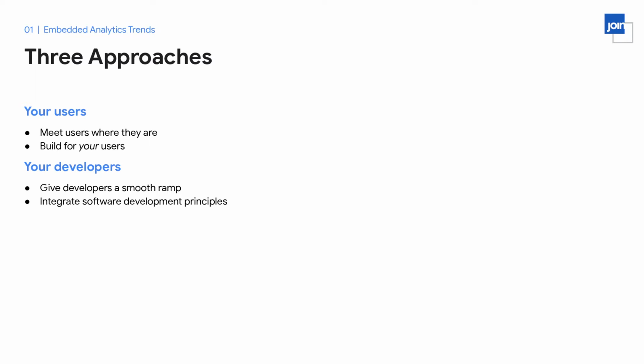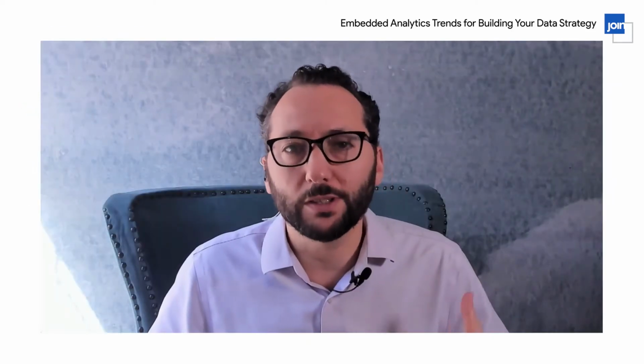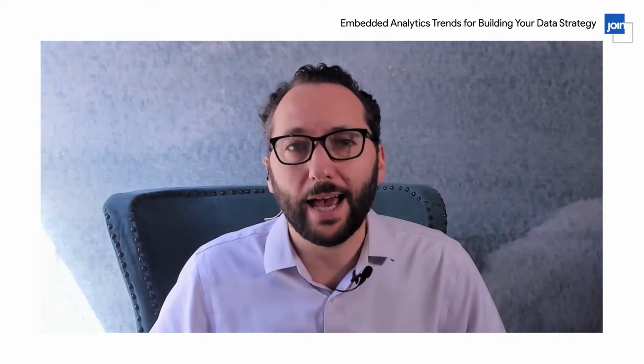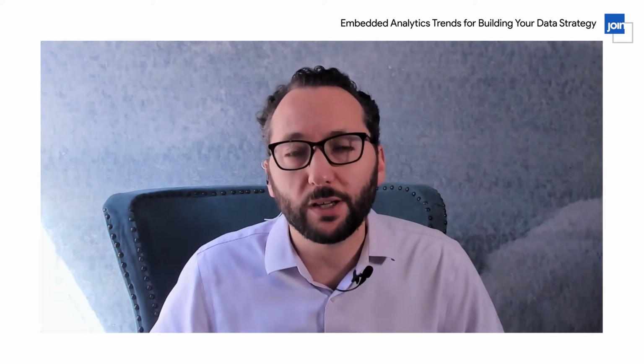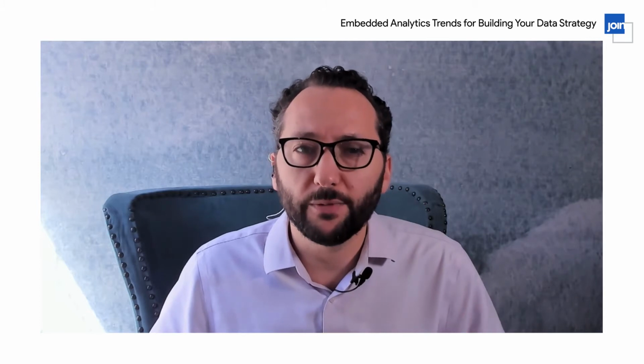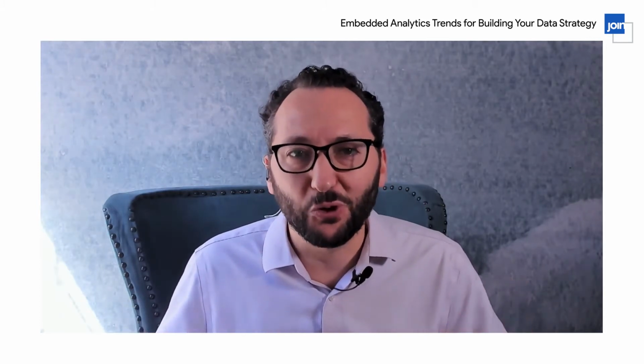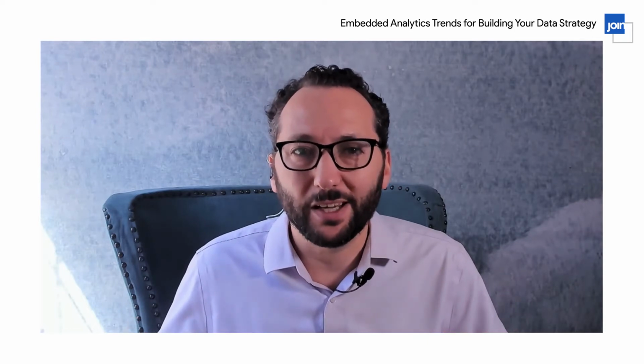The second thing is how to integrate principles from the software development lifecycle, a really important set of ideas that we can pull into analytics and embedded analytics specifically, that come from software development, a discipline that has 40 years of learnings that we can adopt.